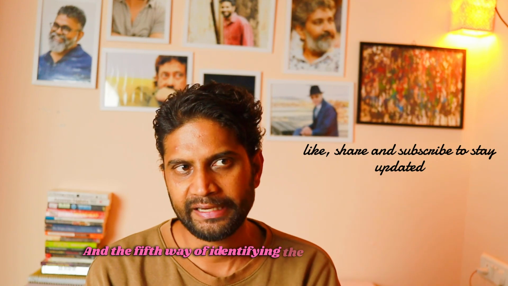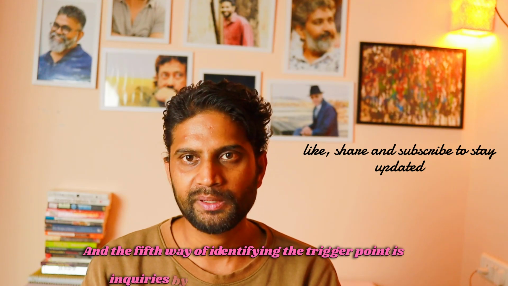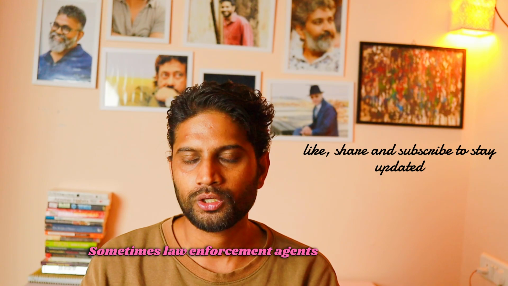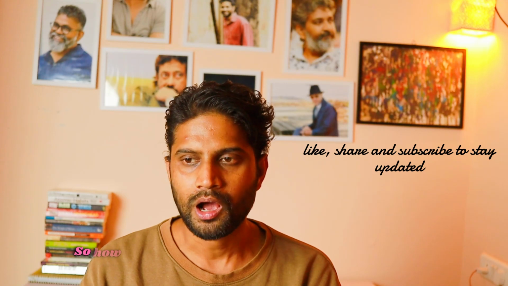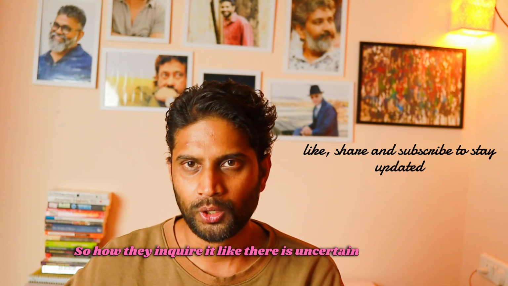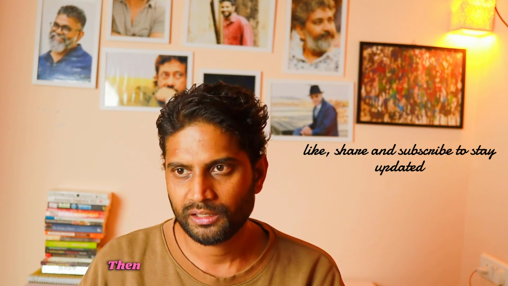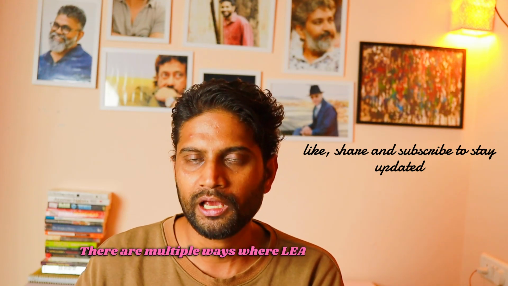And the fifth way of identifying the trigger point is LEA enquiries, by the law enforcement agency. Sometimes a law enforcement agency also inquires about certain customers of our bank. There is a certain process for it. They don't simply walk into our bank and ask about the customer. They have to send certain documents. There are multiple ways in which LEA approaches the bank.